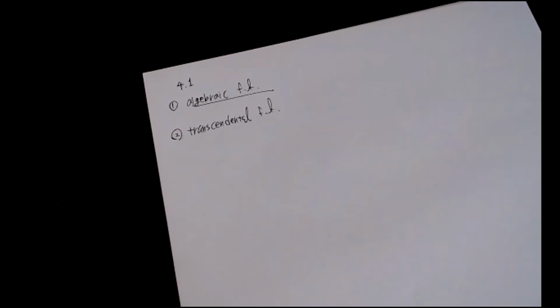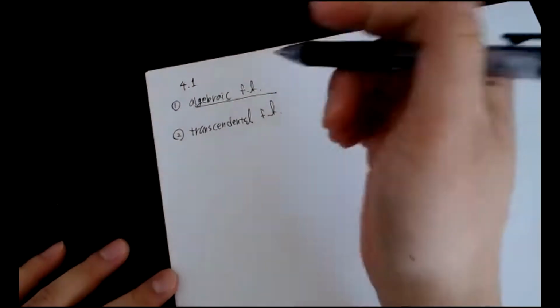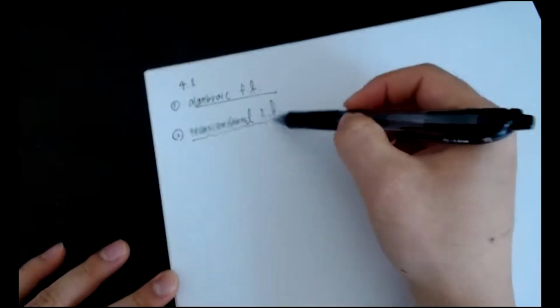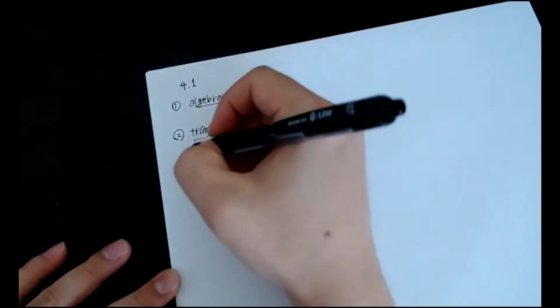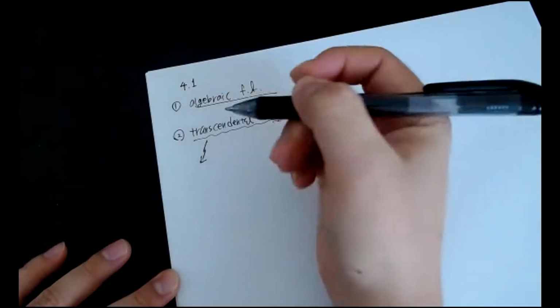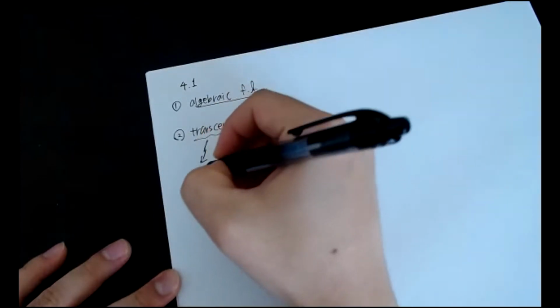For example, exponential functions and logarithmic functions, that's what we're going to study in 4.4.2. And then the sine function, cosine, trigonometric functions, maybe you may have heard of that, but that's out of the subject, so I'm not going to cover that one. So we're going to focus on transcendental functions. In 4.1, we're going to talk about one of them, the exponential functions.